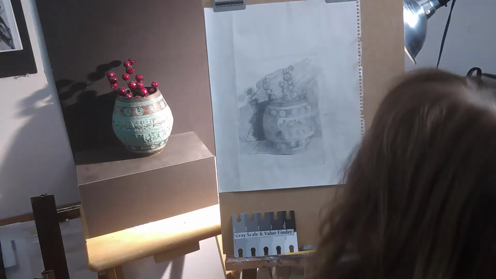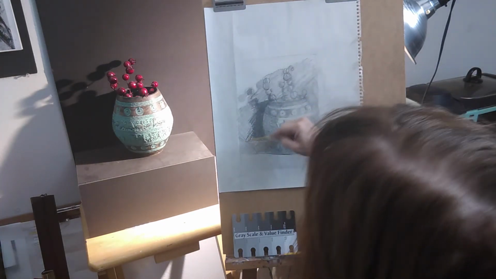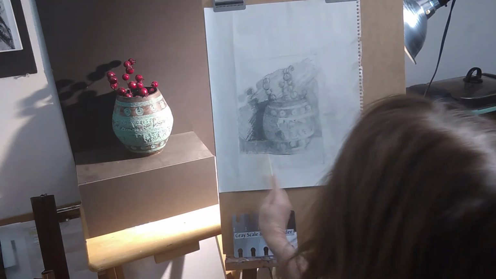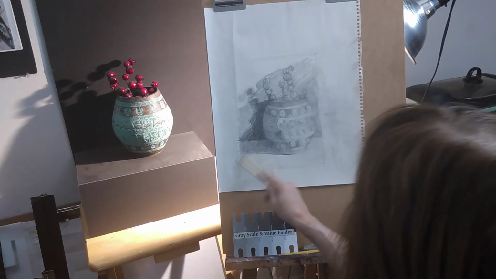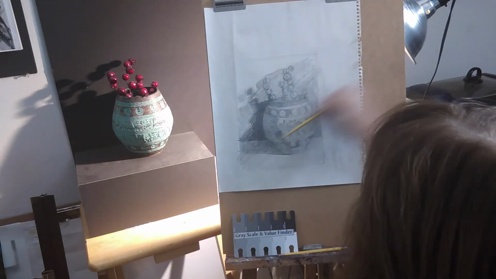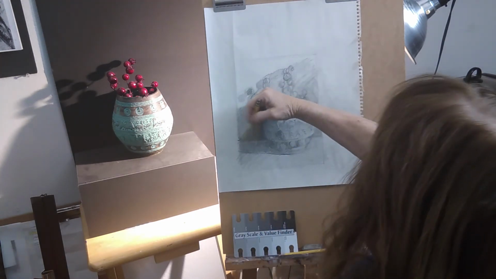In this particular subject, the lightest area of the subject is the right-hand side of the vase. And when you're rendering this in black and white, that area will be the lightest part of your drawing. So everything else in the drawing is going to have to be darker than that.